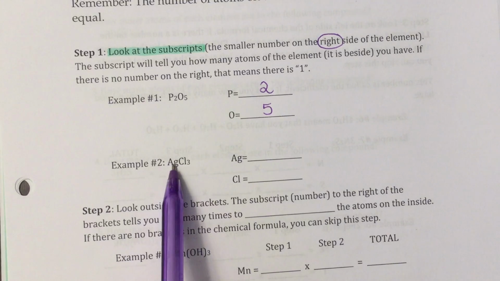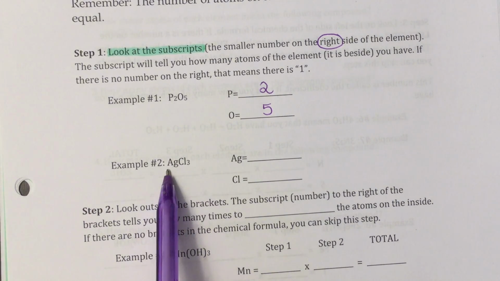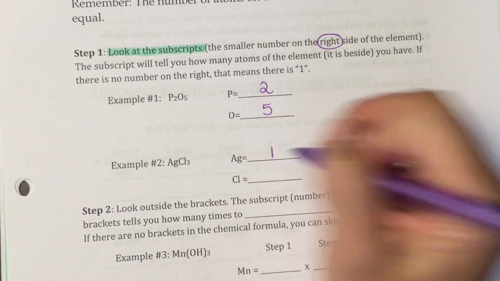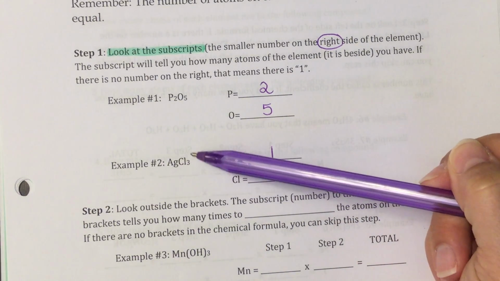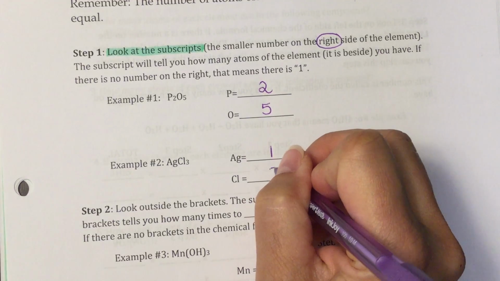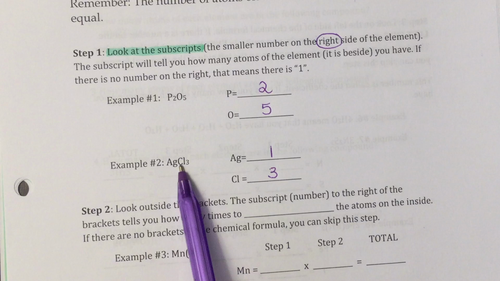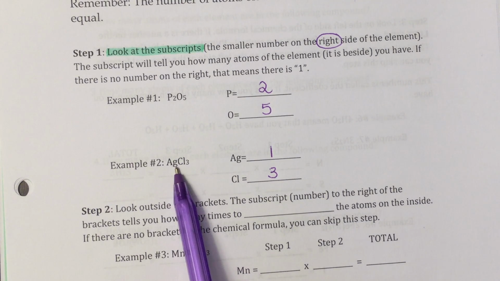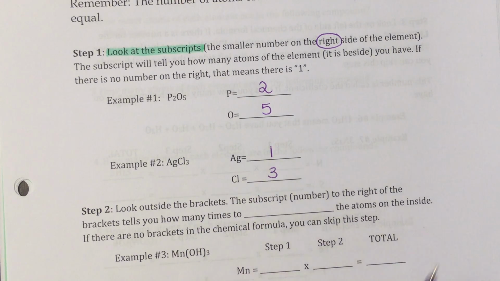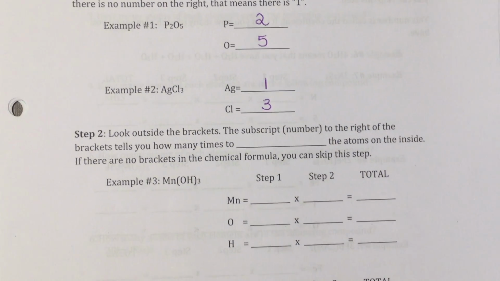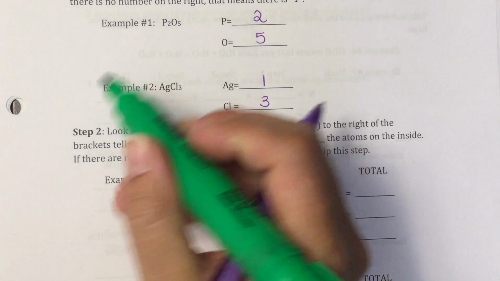Example number 2, we have silver and chlorine. How many silvers are there? And how many chlorines are there? So this is an example where there is no subscript beside the Ag, so that means there has to be 1.